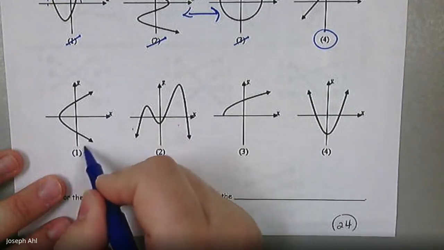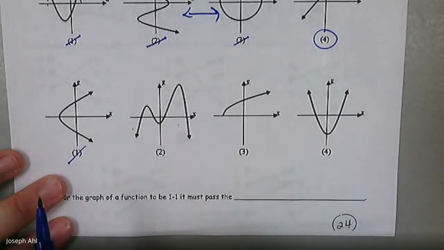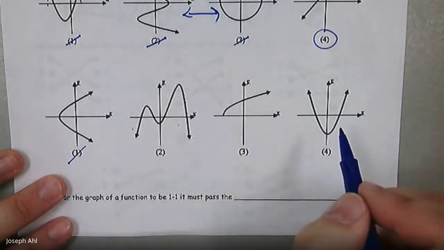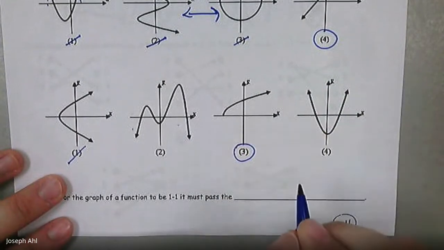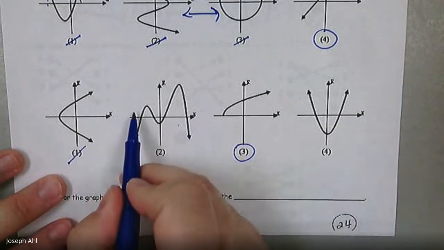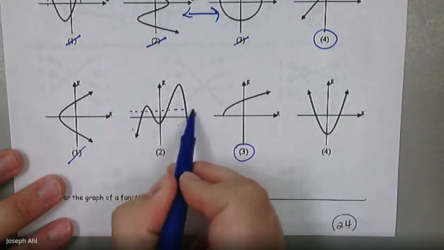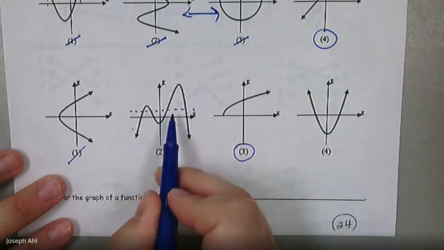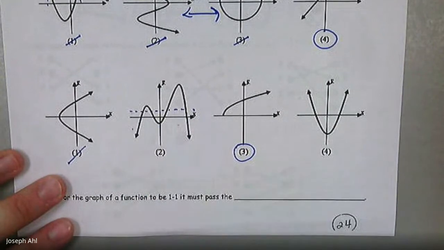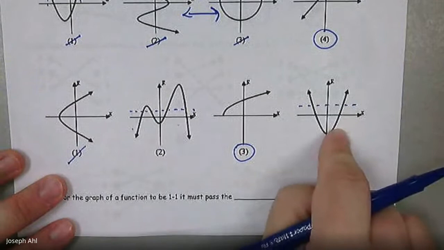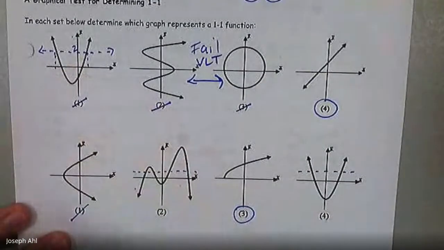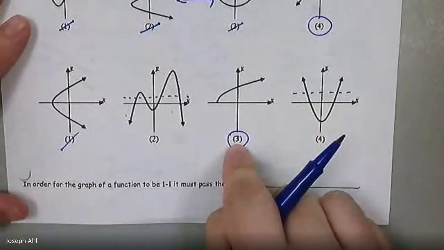1 is definitely not even a function, fails the vertical line test. Okay. All the others pass the vertical line test, but the only one that happens to be one-to-one is choice 3. Because what we're looking at is, hey, check out that output right here. It has 1, 2, 3, 4 different inputs. Definitely not a one-to-one correspondence there. And same thing for the parabola. It's just like the parabola that was graphed up here. So this is the only one with a one-to-one correspondence.